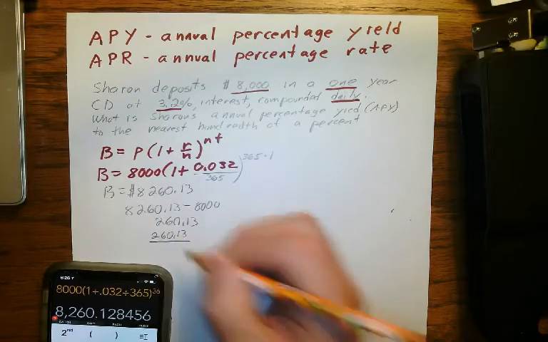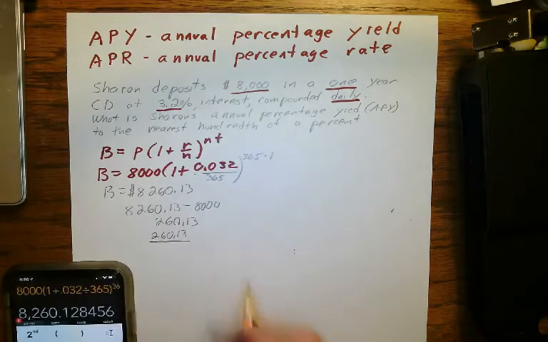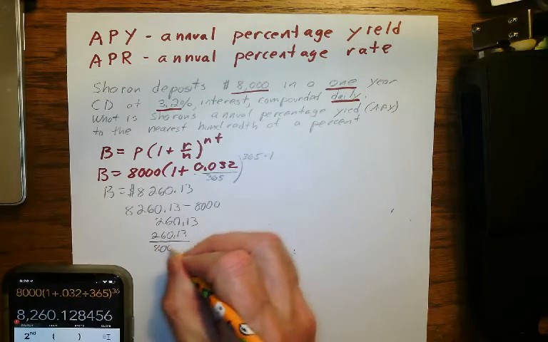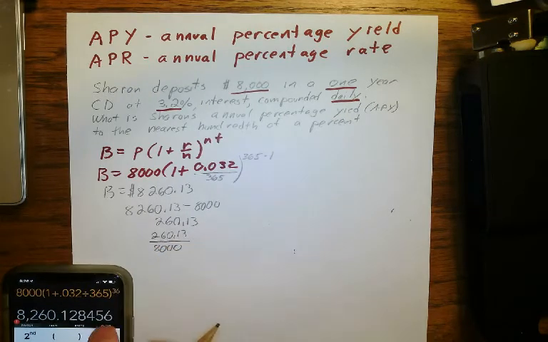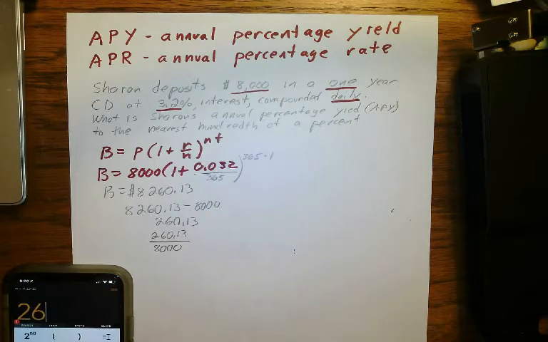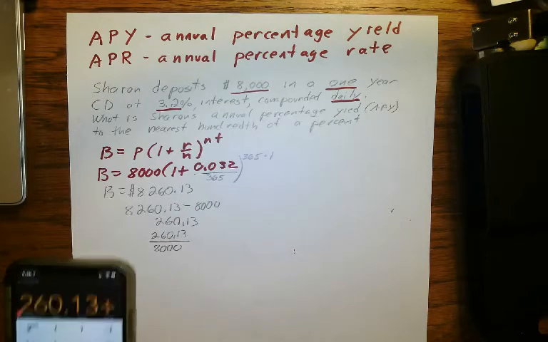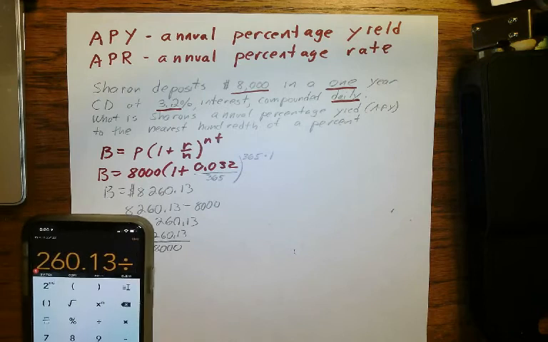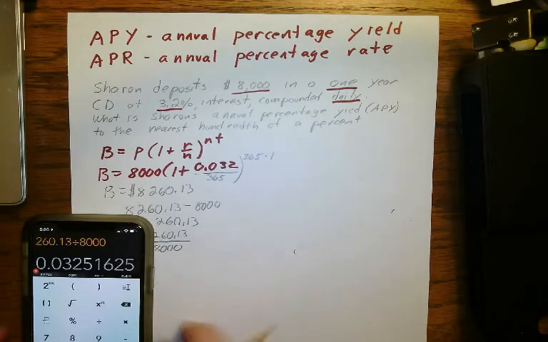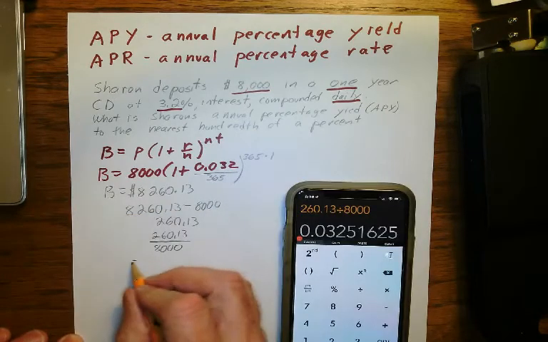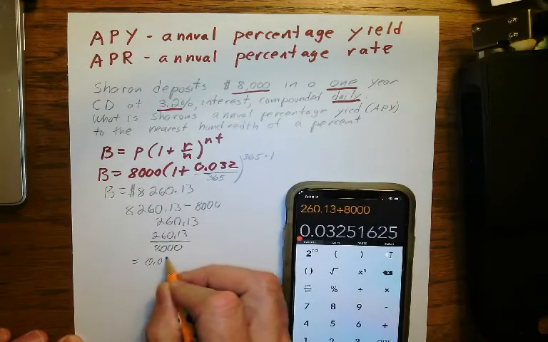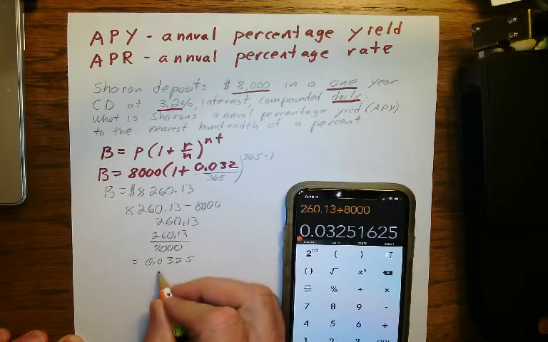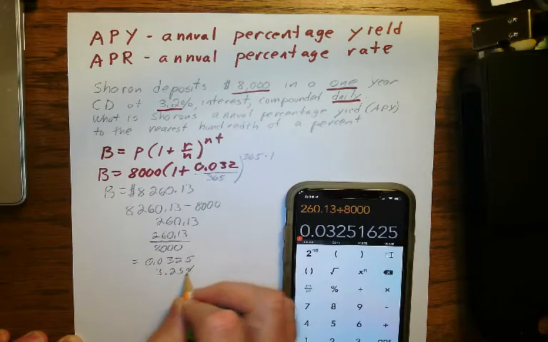If I divide that by her original investment amount, so 260.13 divided by 8,000 comes out to be 0.0325, which as a percent is 3.25%.